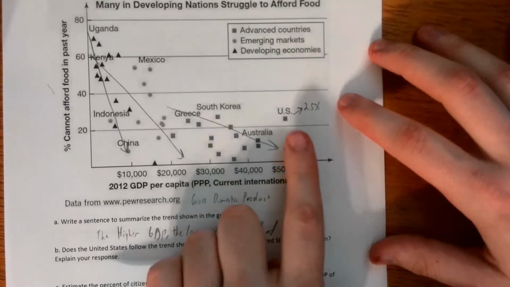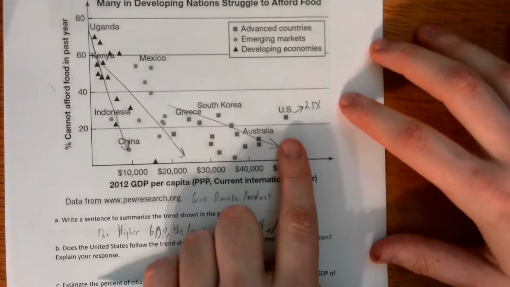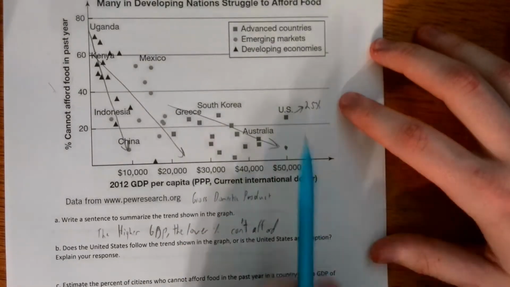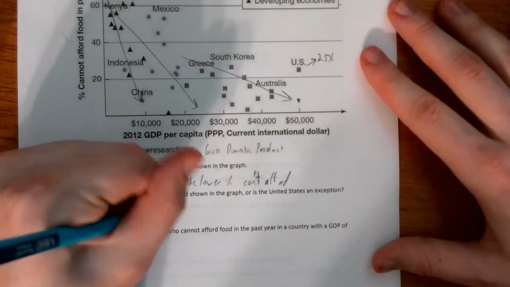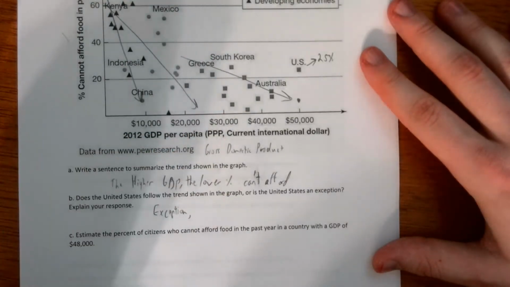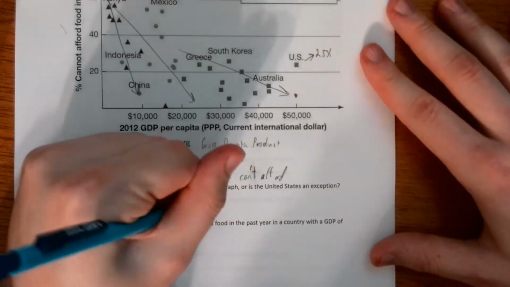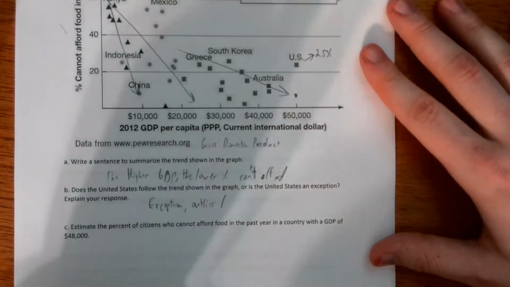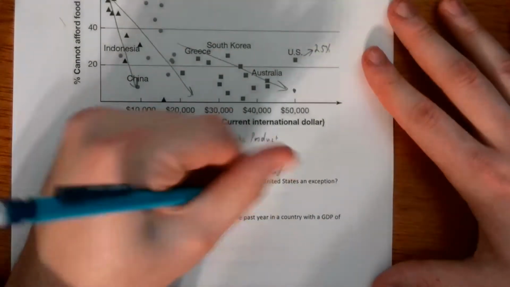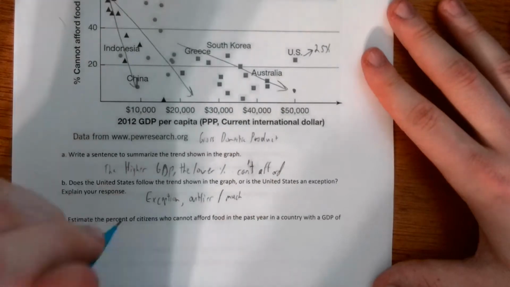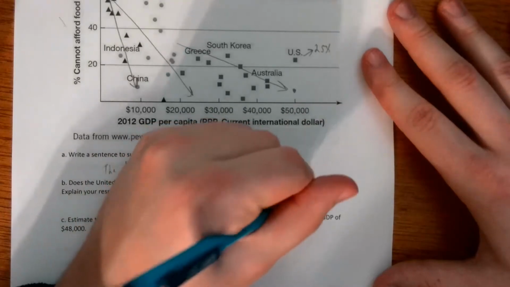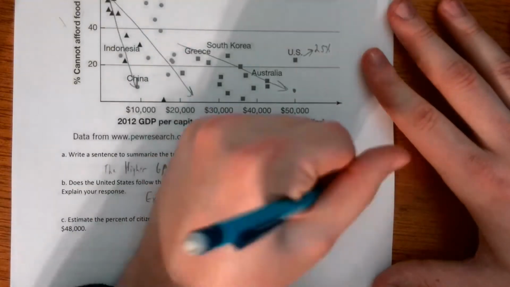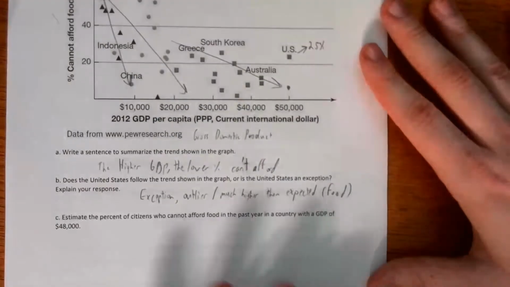So I would say that they definitely are an exception, right? And we kind of talked about this earlier. I think it came up on the midterm as well. I would call the U.S. an outlier because it's not really fitting the trend of the advanced countries of our graph. Okay, so I would say the U.S. is an exception, and the reason would be either they're an outlier, or you could also say that they are much higher than expected as far as how many people can't afford food in the U.S. So I'm just going to write food in parentheses just to make sure that's covered.